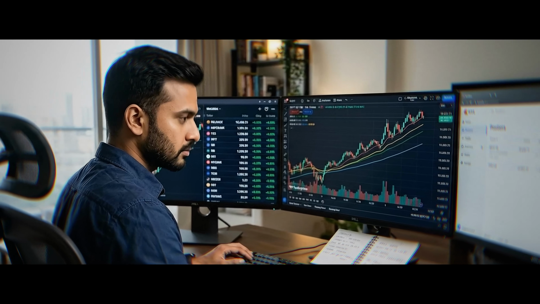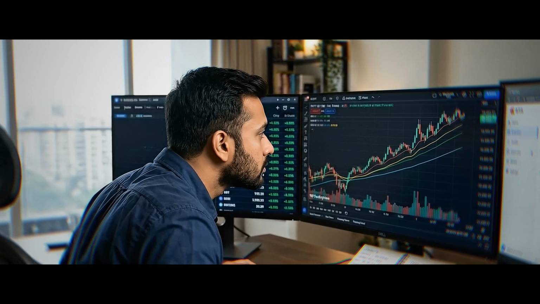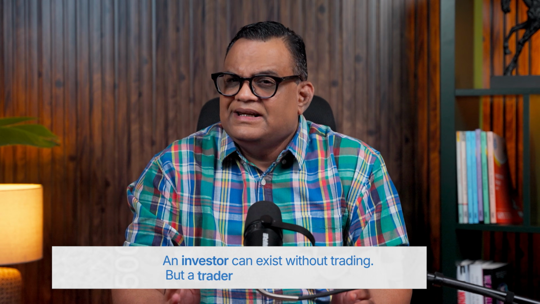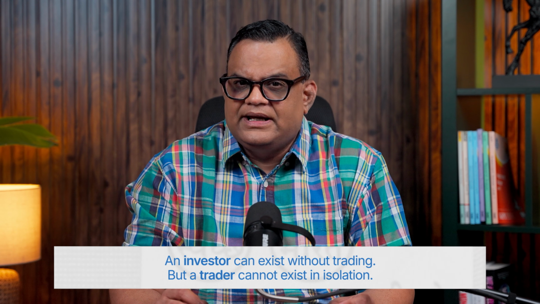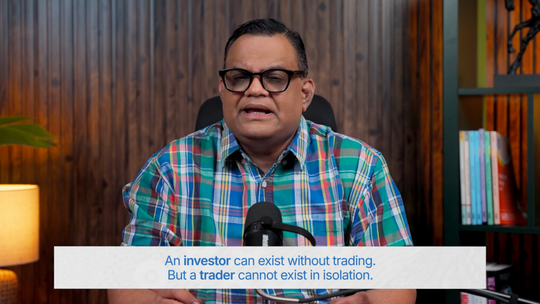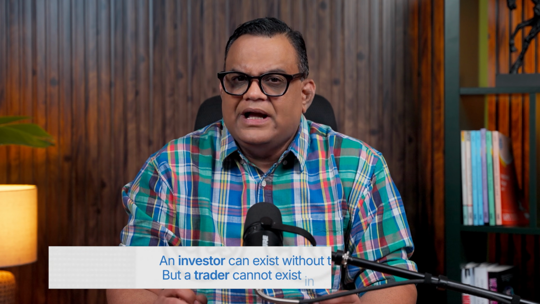Let's start with the investor persona. You might wonder why this even matters. The reason is simple. Irrespective of whether you see yourself as a trader or an investor, you cannot operate without an investor mindset. Trading, in many ways, is built on top of your investments, on the capital, structure, and the stability they provide. While an investor can exist without trading, a trader cannot exist in isolation. You have to think both as an investor and a trader.